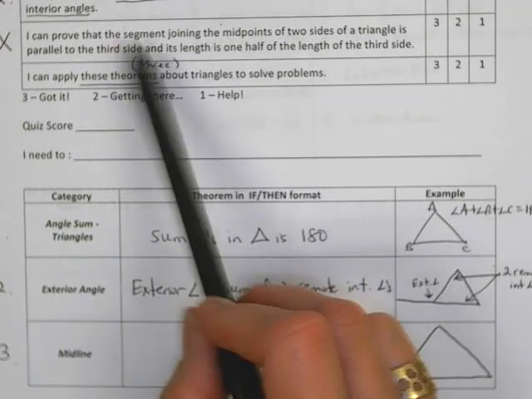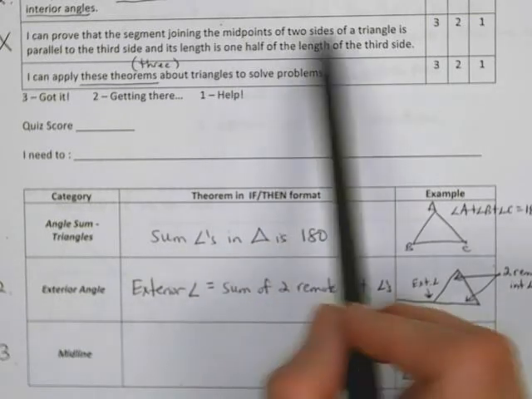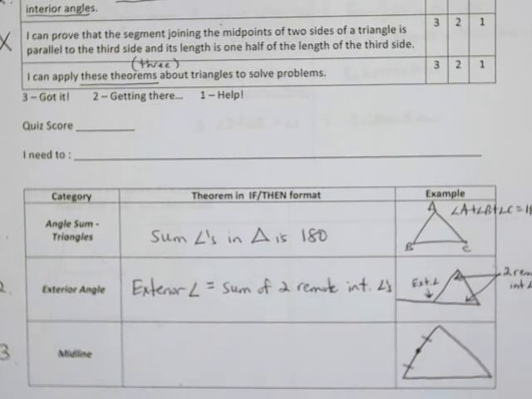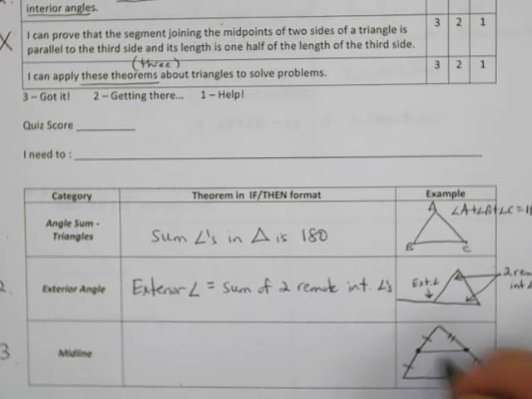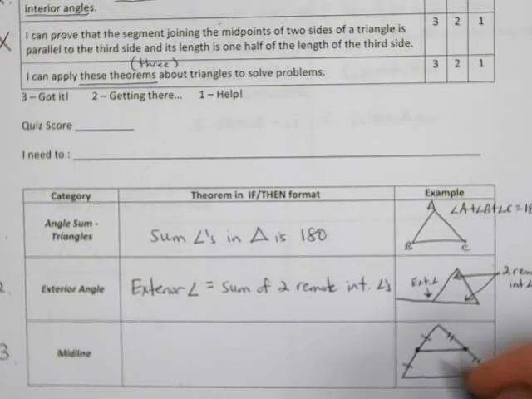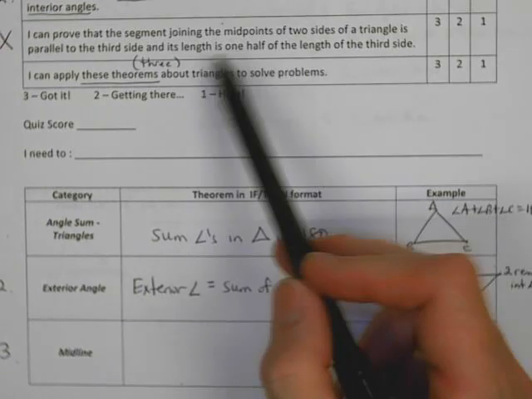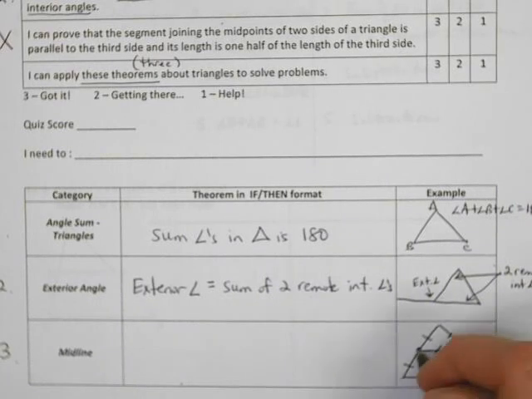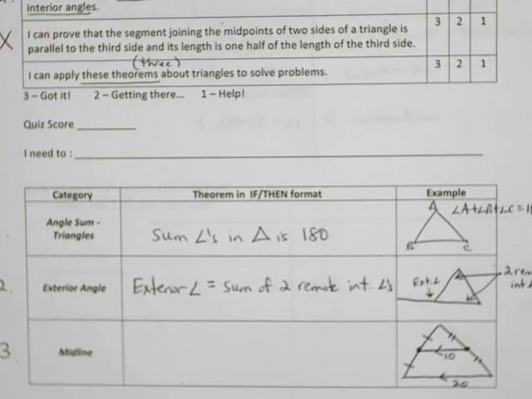If you look above and read in that box, it says, prove that the segment joining the midpoints of two sides of a triangle. So put a midpoint in here, and let's note that. And put a midpoint over here, and let's note that by marking congruences. So that segment right there, according to the midline theorem, should be parallel to the third side. So this would be parallel to that third side, and its length is half the length of the third side. So for example, if this length right here is 20, the length of this piece right here would be 10.